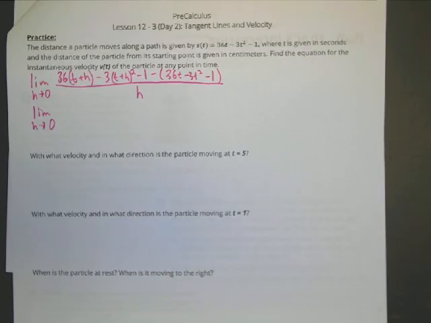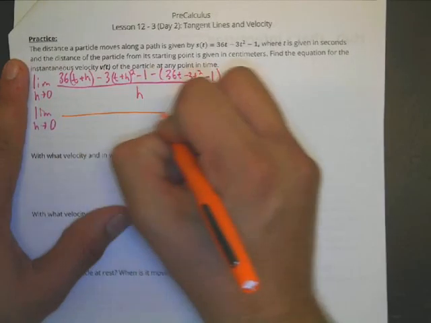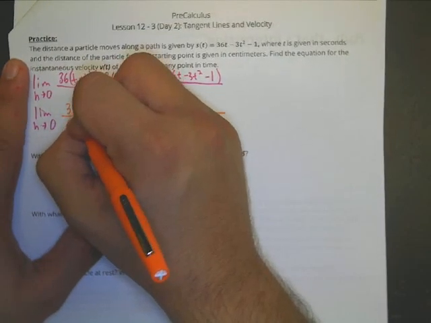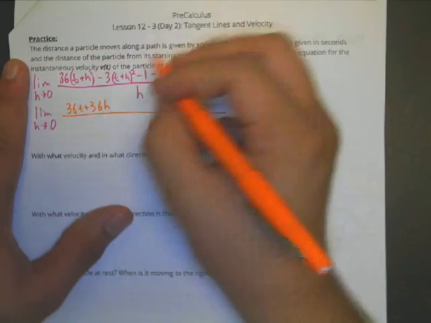Alright, so what's my next step? Yeah, I want to simplify, right? How do I do that? Yes, but let's start from the left. What do we want to do with that 36? Yeah, let's distribute it, right? So 36t plus 36h.